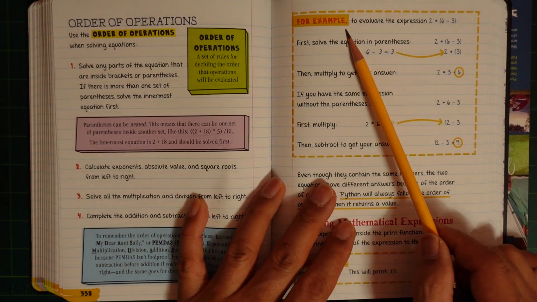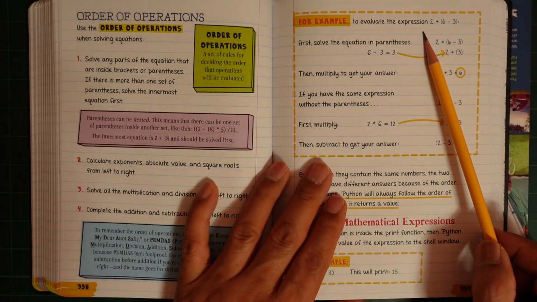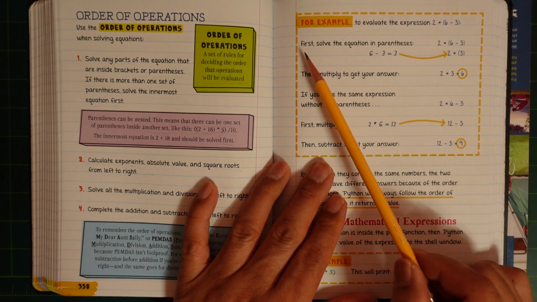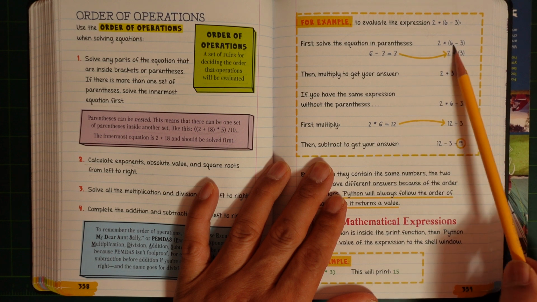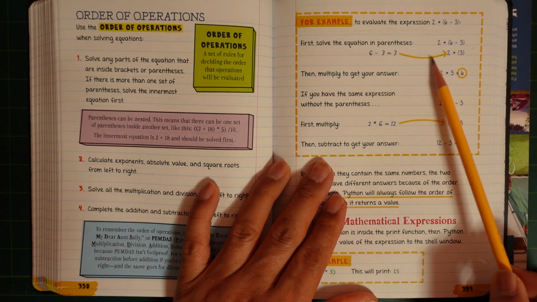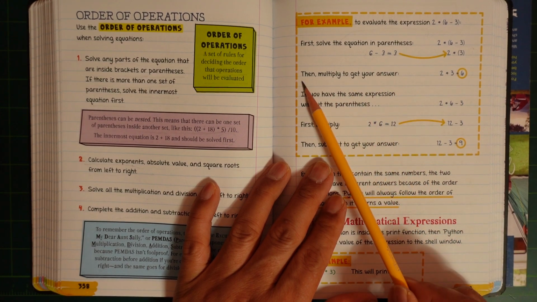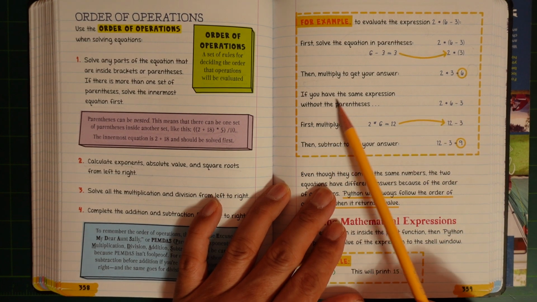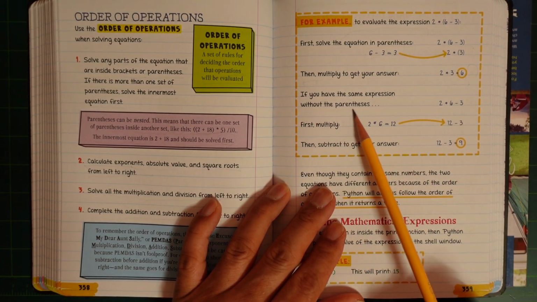For example, to evaluate the expression 6 multiplied by (6 minus 3), first solve the equation in parentheses. Then multiply to get your answer.